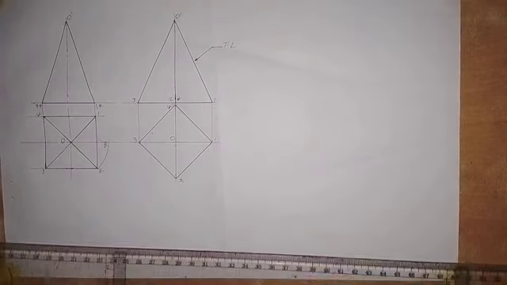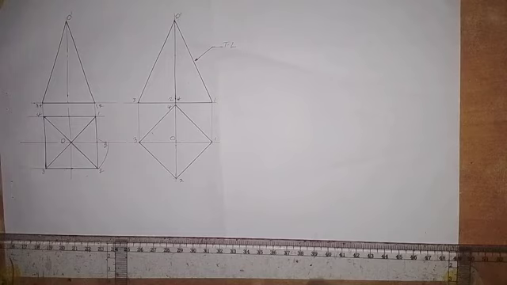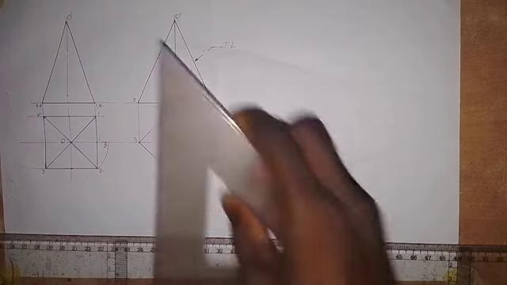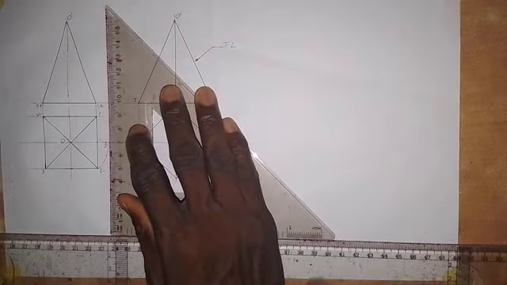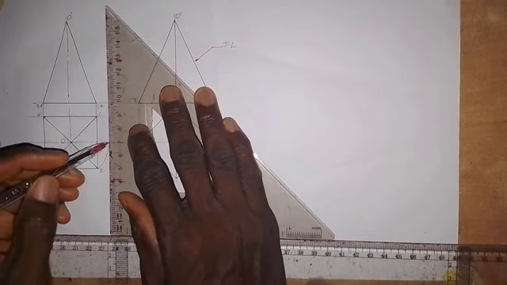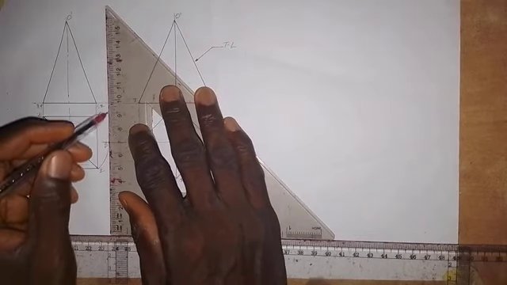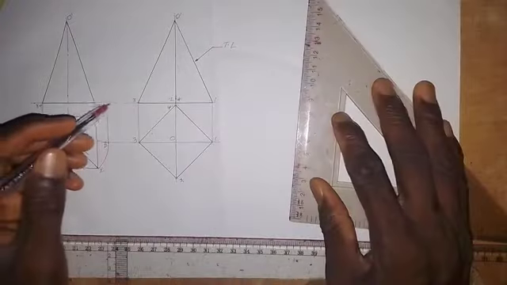Then we take our set square and draw a vertical line from this point to meet the horizontal line at the base of this pyramid. Let me call this point 2 prime prime.